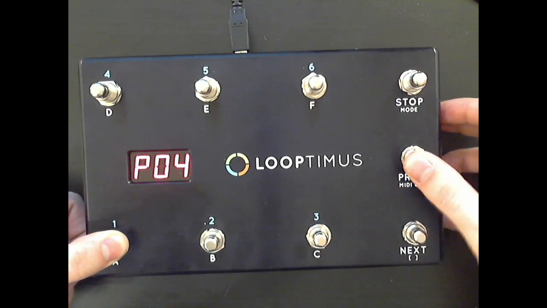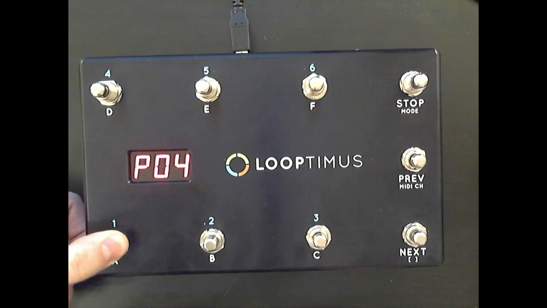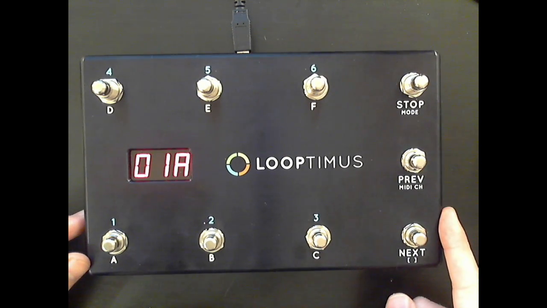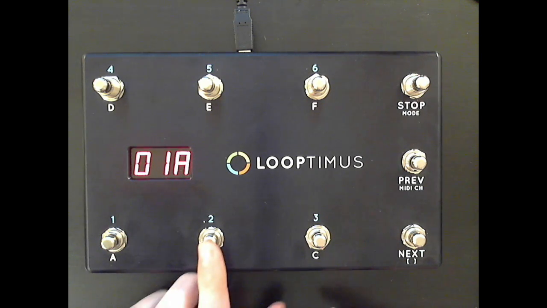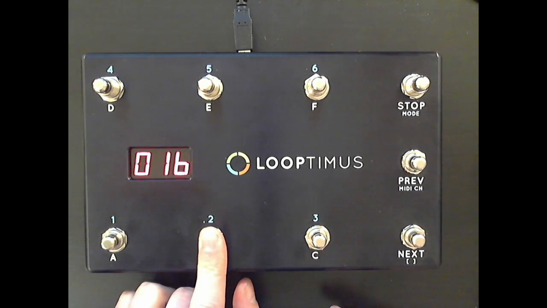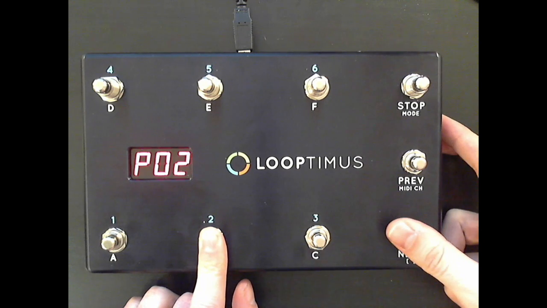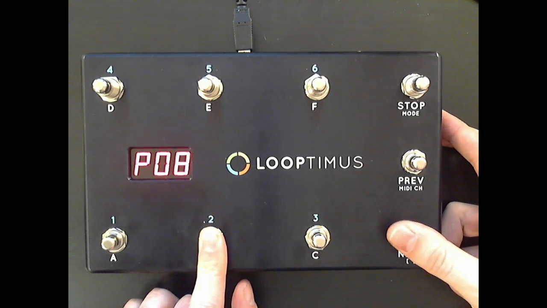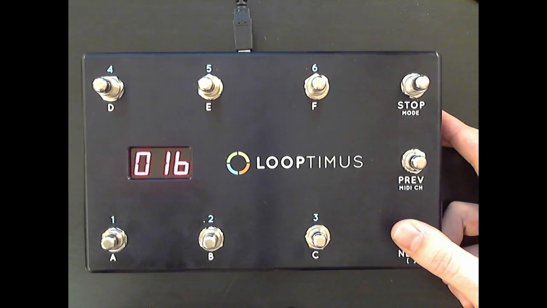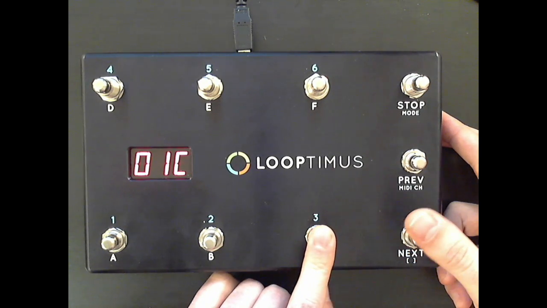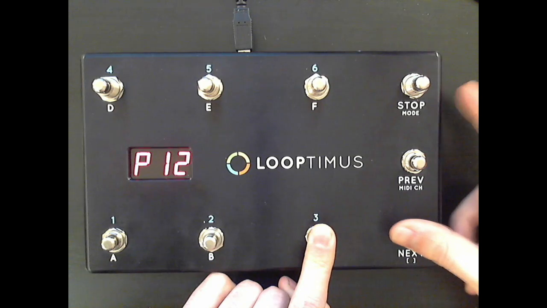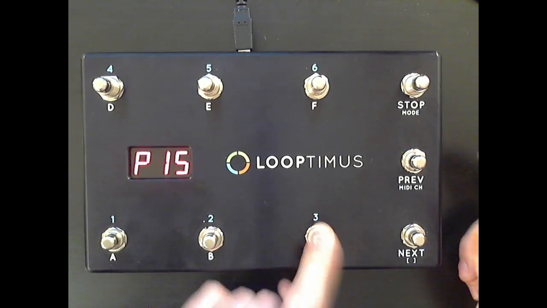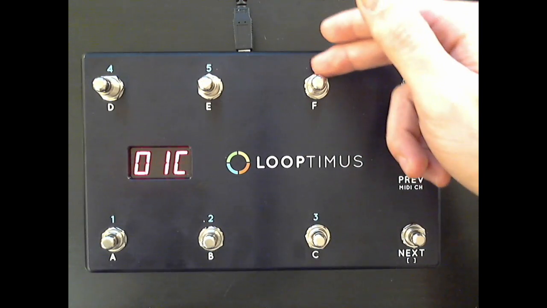So let's just say I want this to be program change 4, release, and now program change 4 is assigned to this button. Let's go ahead and choose what we want for this one, hold it down, and now I want this one to be 10. And let's change this one, hold it down, and I want this one to be 15. And you do the same thing for all your buttons.